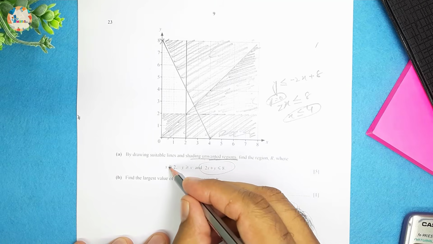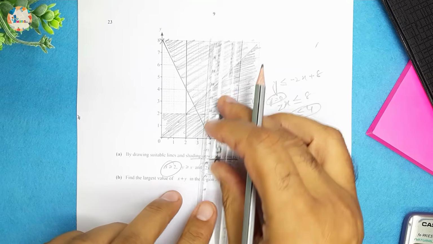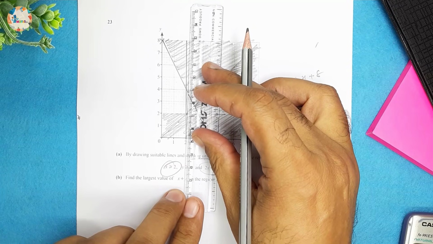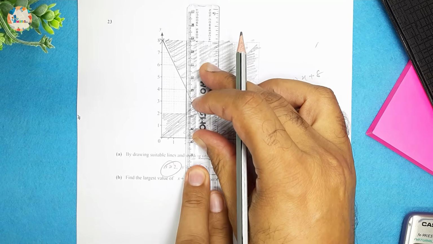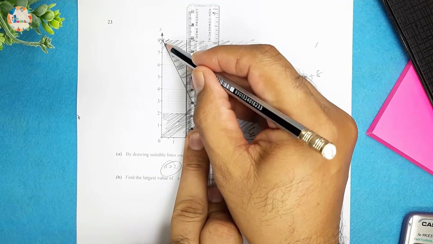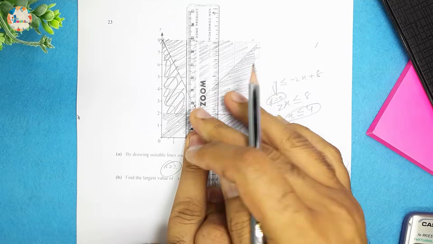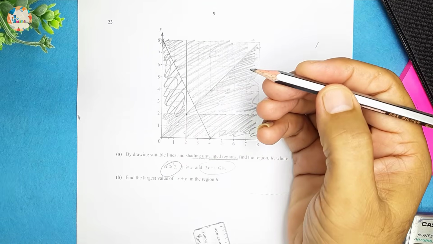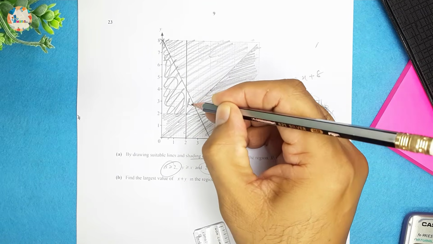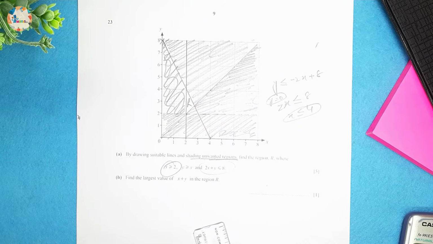Basically, x is greater than or equal to 2, so x is equal to 2 is this line, so less than 2 is the unwanted region, so we will shade this side as well, and this will be our region R.